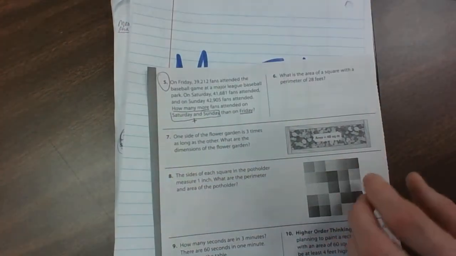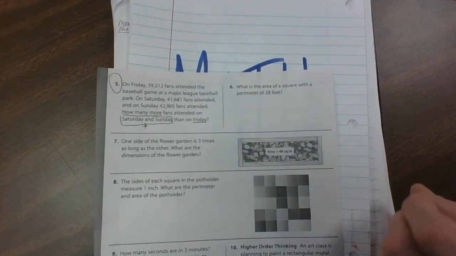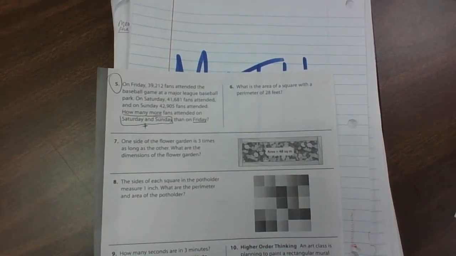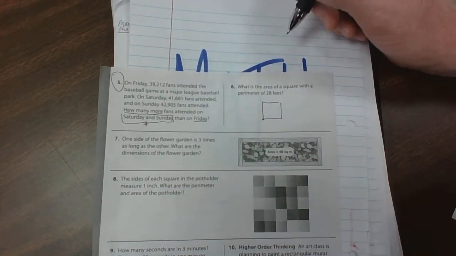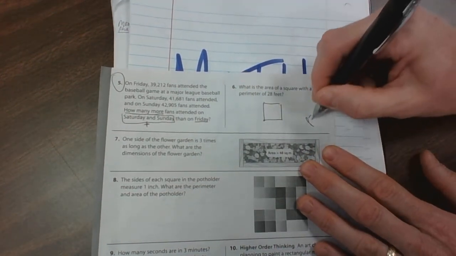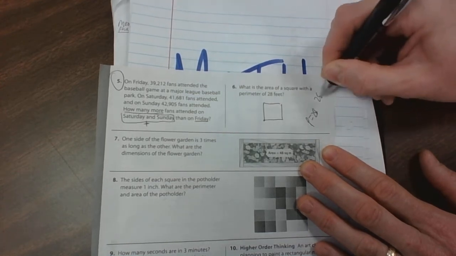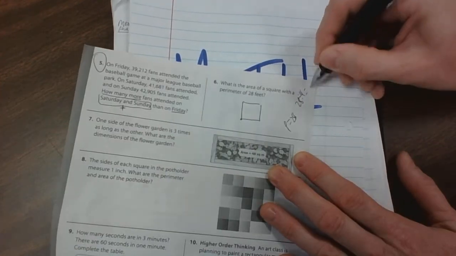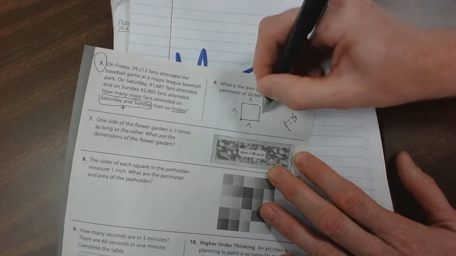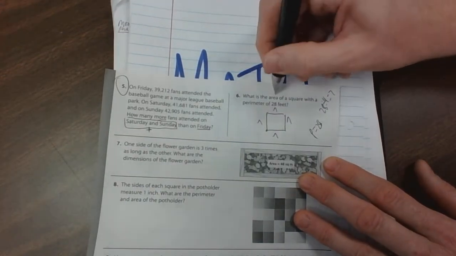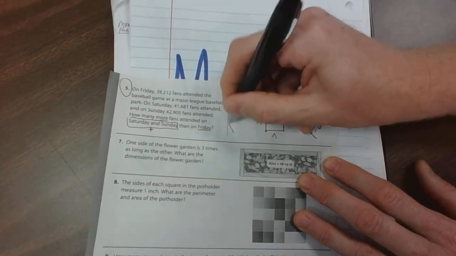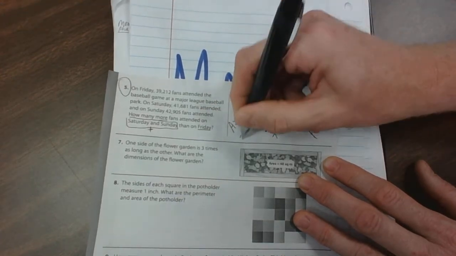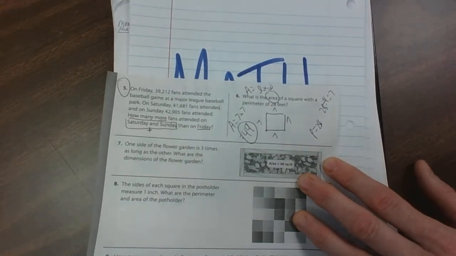So do number 5. What is the area of a square with a perimeter of 28? Now, what do you know about a square, guys? All 4 sides are equal. So if the perimeter is 28, take 28, divide that by 4, and what do you get? 7s. Lucky 7s. So now they want to know what is the area. Area equals length times width. So you do area equals 7 times 7, and you're going to get 49 as your final answer.